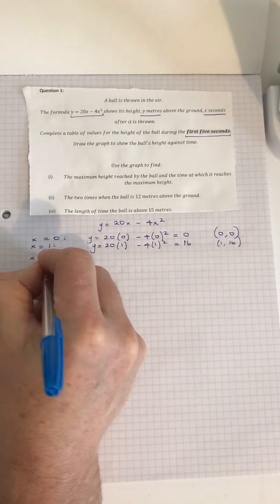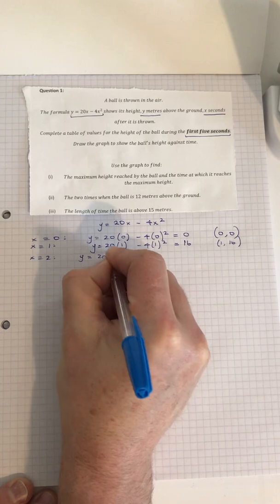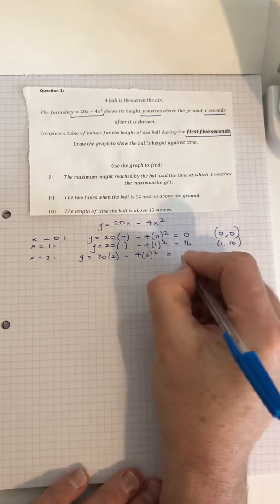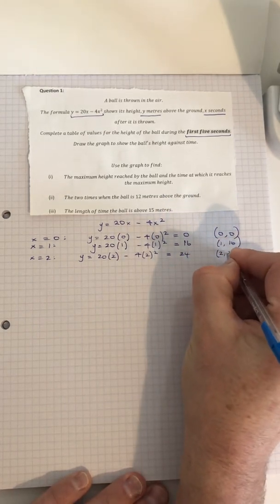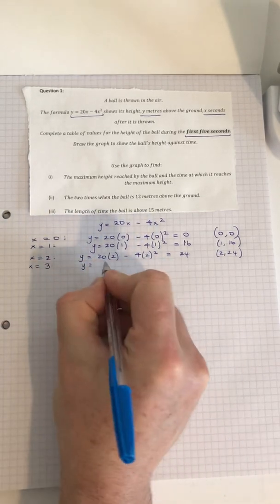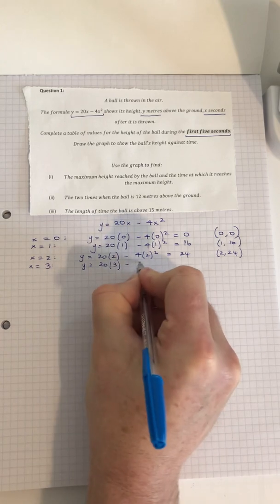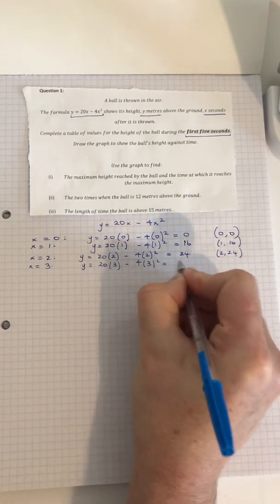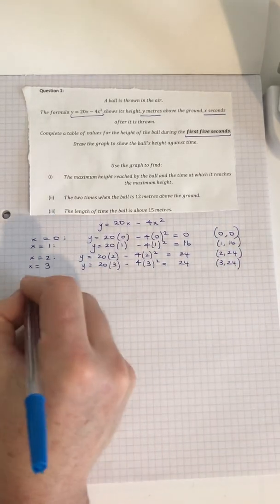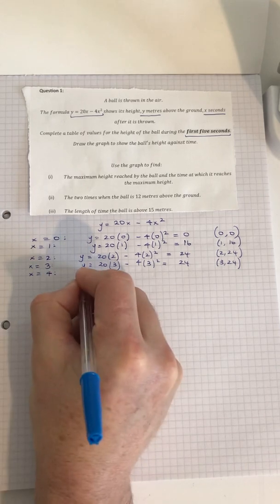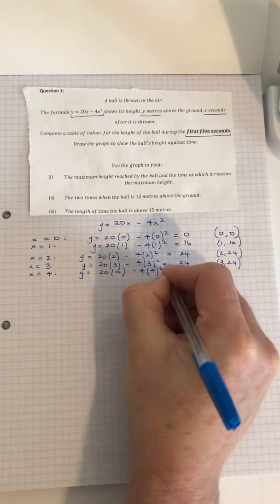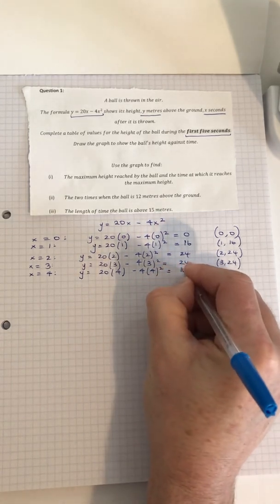When x is 2, y is equal to 20 times 2 minus 4 times 2 squared, which is equal to 24. So 2 and 24. When x is 3, y is equal to 20 times 3 minus 4 times 3 squared, which is 24 again. So 3 and 24. When x is 4, y is equal to 20 times 4 minus 4 times 4 squared, which is equal to 16.